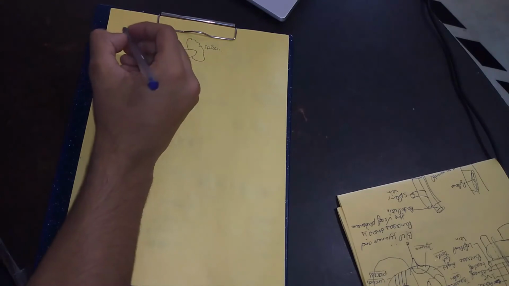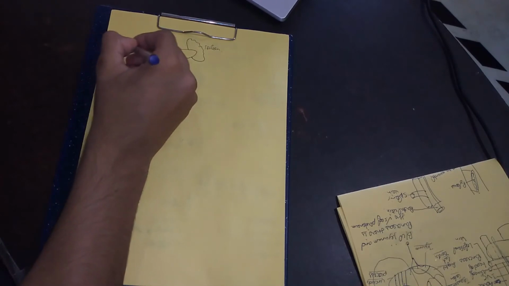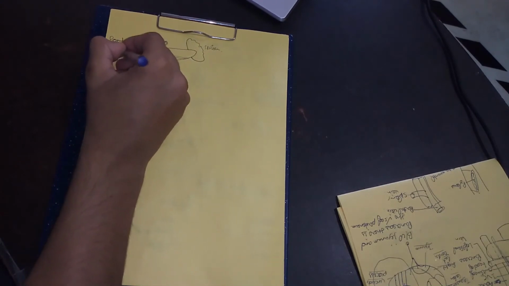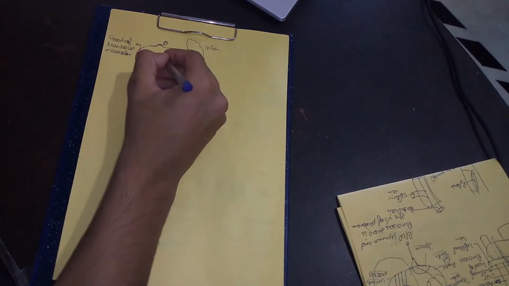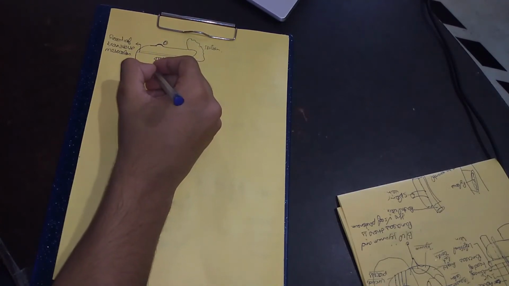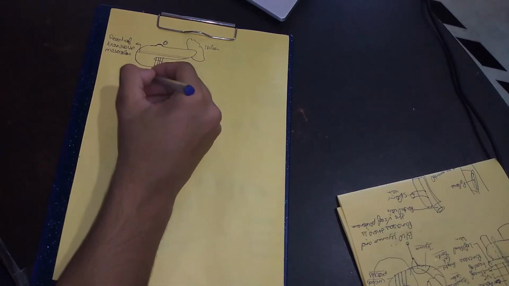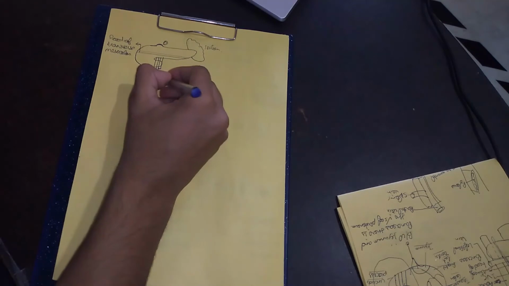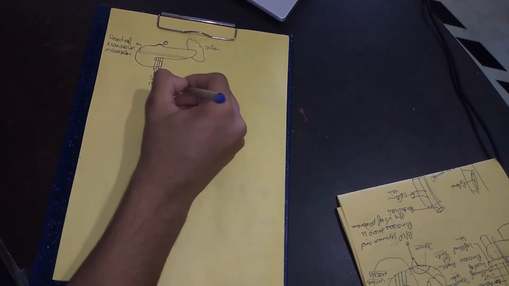In the anterior border there is the root of the transverse mesocolon, and here are present the superior mesenteric vessels.